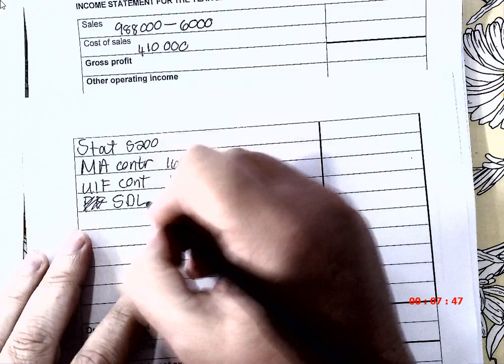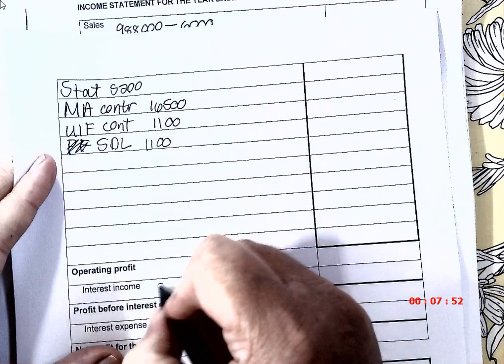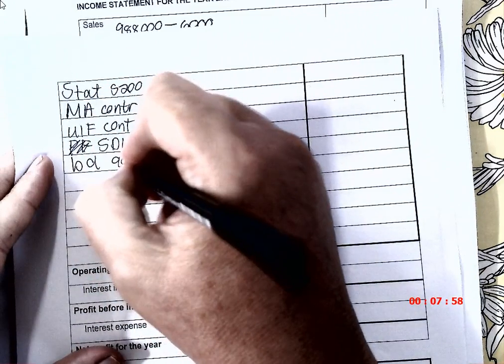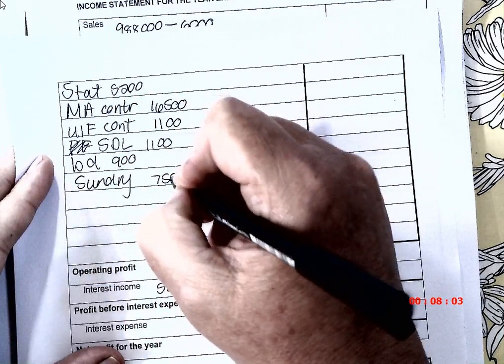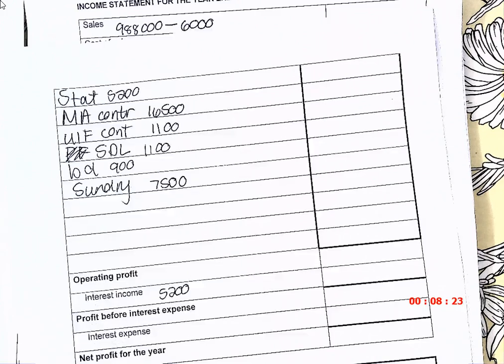Skills development levy, 1.1. Now I see interest on fixed deposit. I know I split the interest. Bad debt, sundry. And now my foundation is laid and I can start with the adjustments. And this whole process is also a process for me personally that calms me down, because it puts the format in my head and it helps me to see, oh, I know where everything needs to go. Okay, so let's start. Number 1, I'm going to take this here.